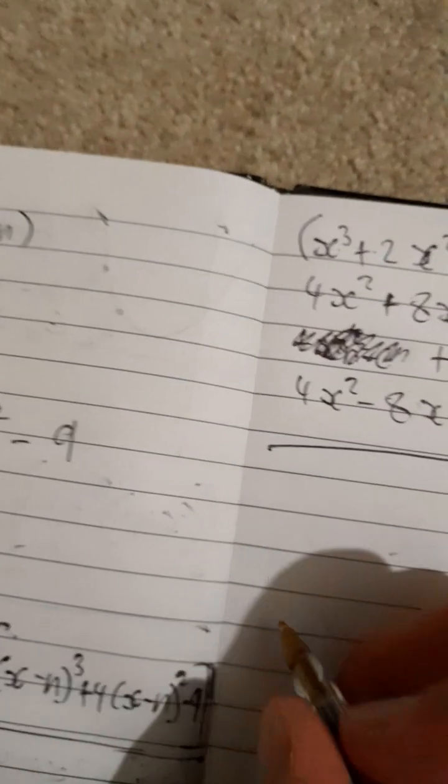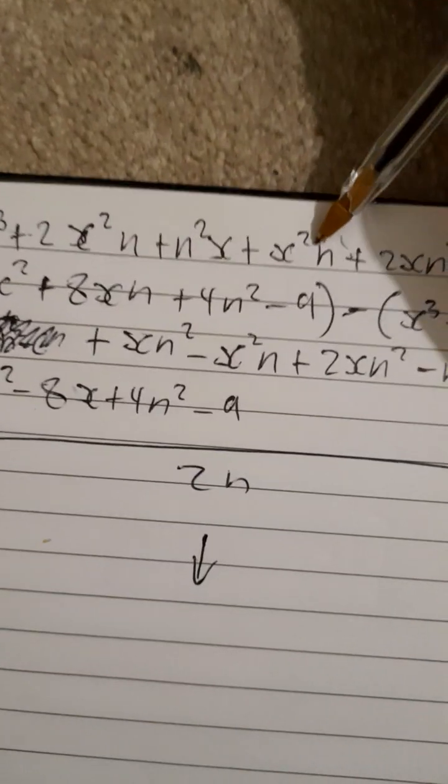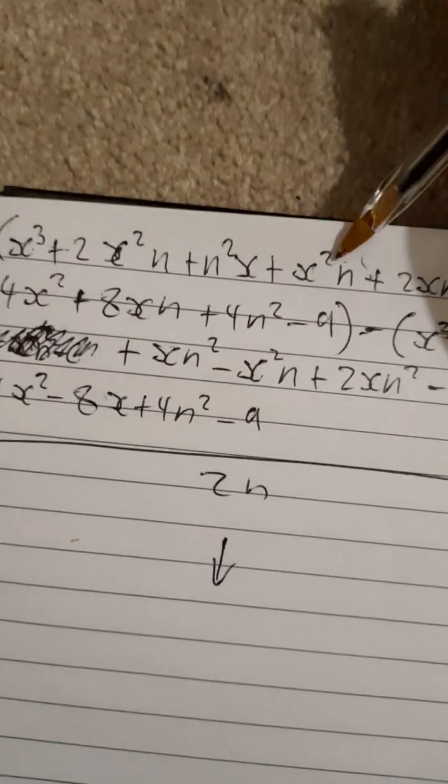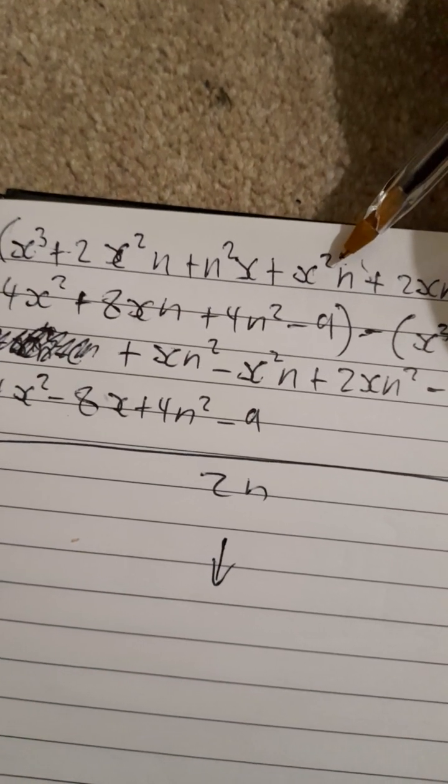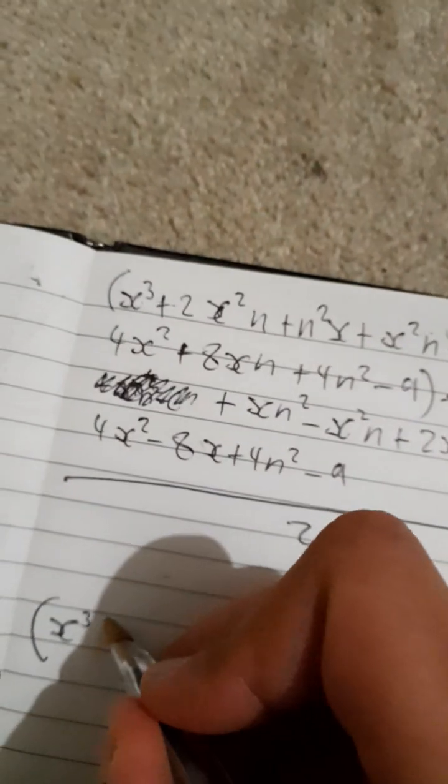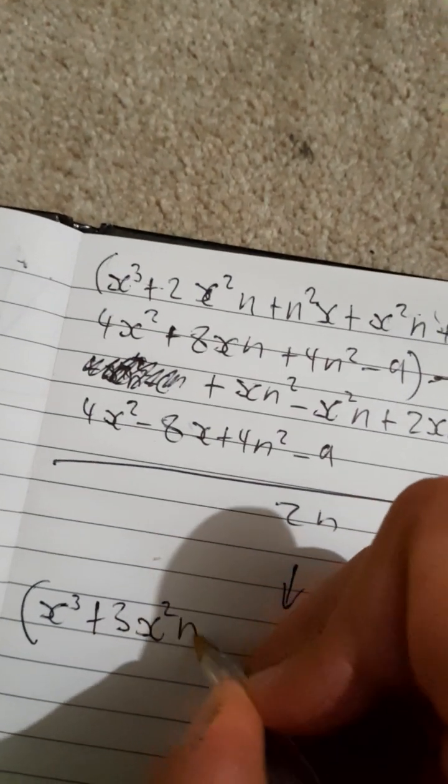So now let's simplify. Let's simplify the first bracket first and collect like terms. There's only one x cubed, so it's going to be x cubed. 2x squared n plus x squared n is 3x squared n. Then n squared x plus 2n squared x is 3n squared x.